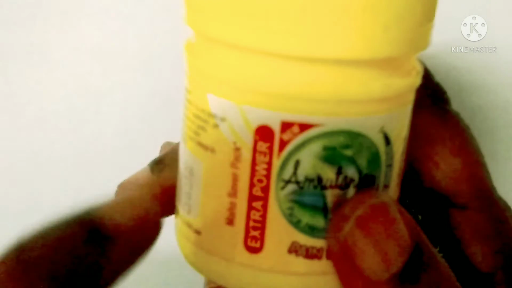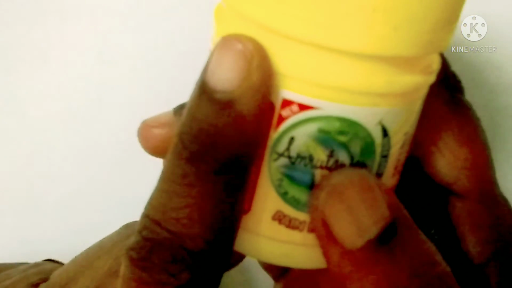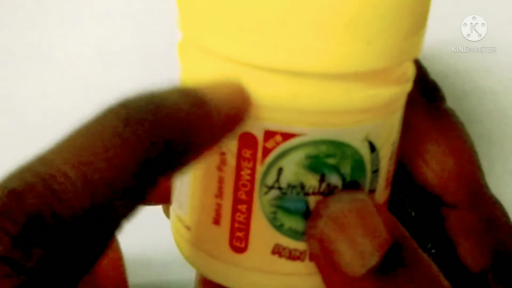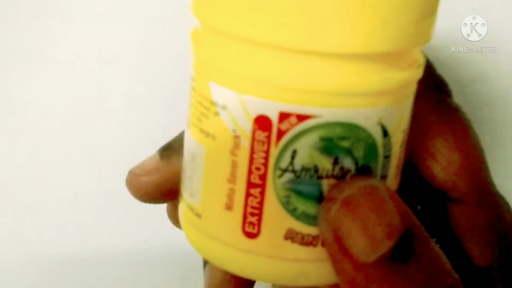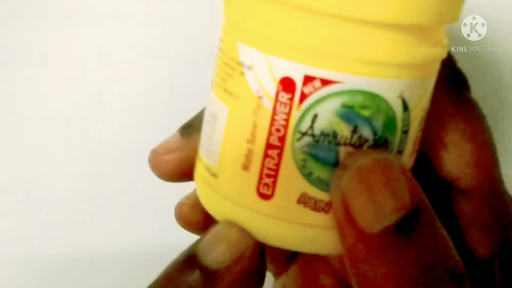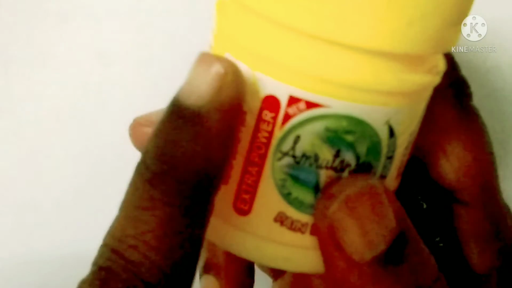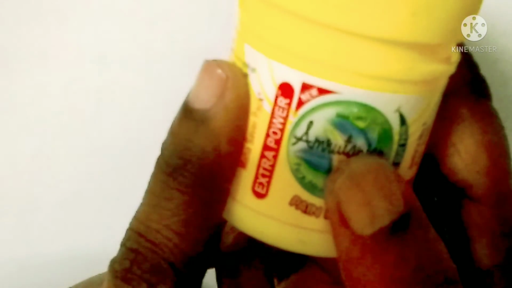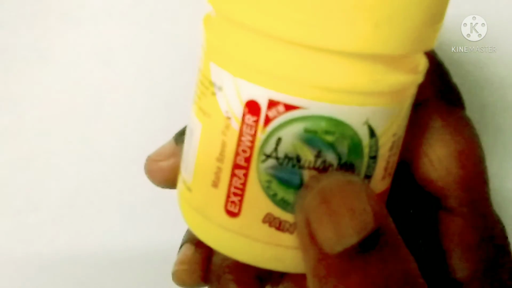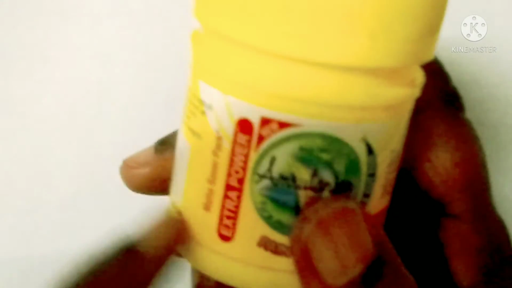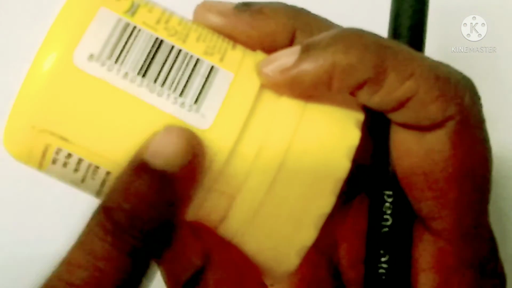For that, this height is given as 20 centimeter. From that, here also 2 centimeter, here also 2 centimeter. So in total how many centimeters are to be removed? 2 plus 2, 4 centimeter to remove. So what will be the height of this paper? The height will be 20 minus 2 plus 2, that is 20 minus 4, 16 centimeter. And what will be the length of this paper?